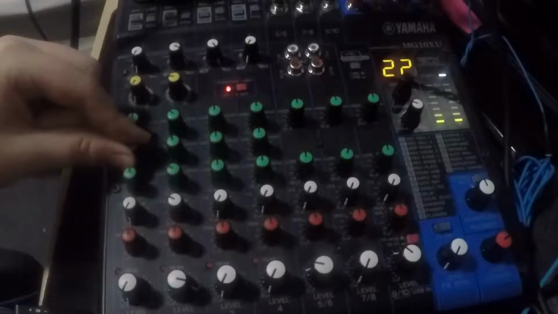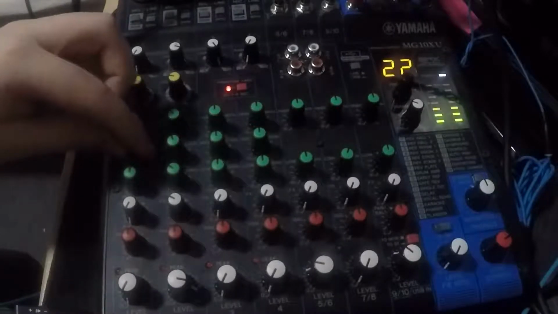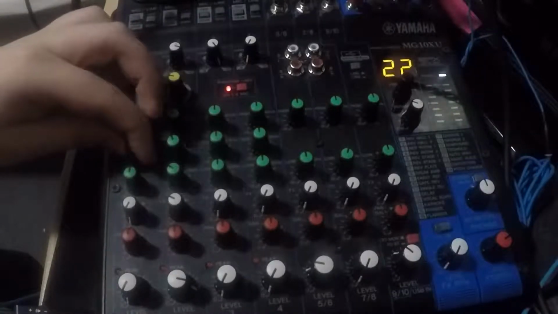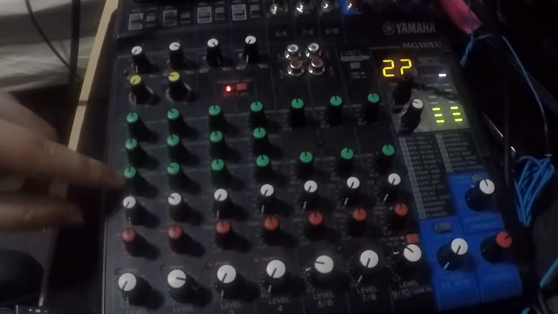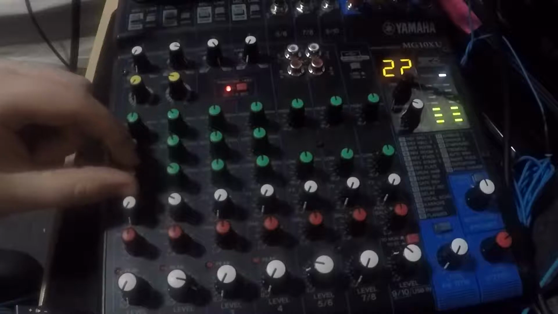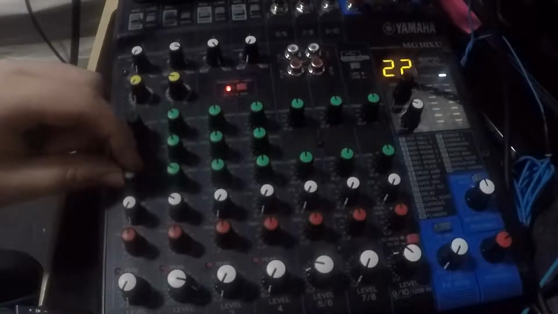So the mid section of your voice, the mid frequencies, all the way to the right is all your mid, all the way to the left is no mid. Low will be your bass, so the bassiness in your voice. All the way to the left is no bass, and then all the way to the right is lots of bass.